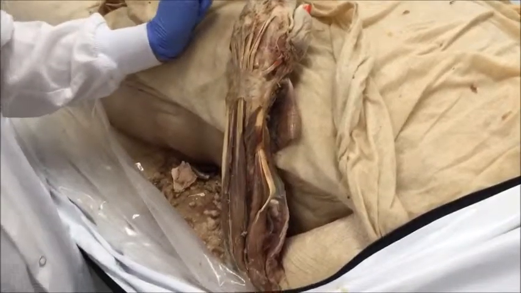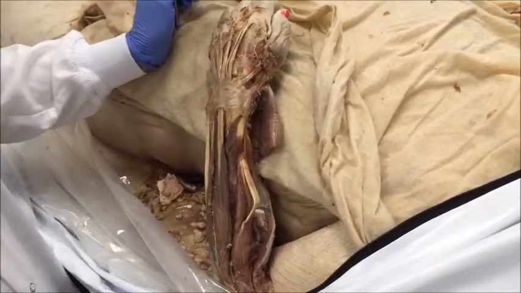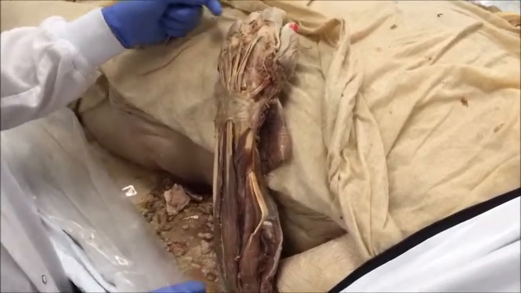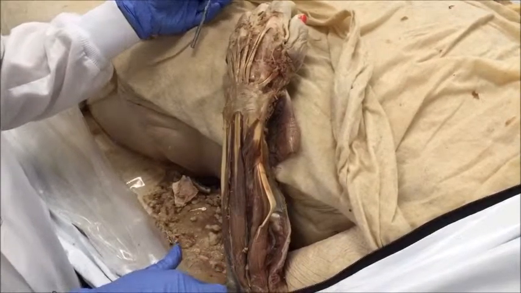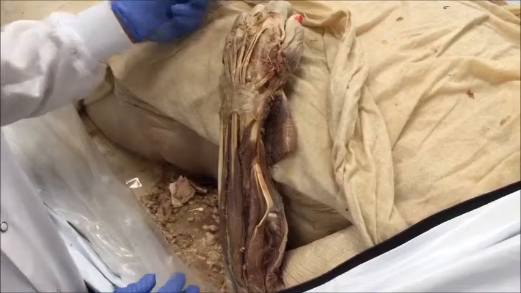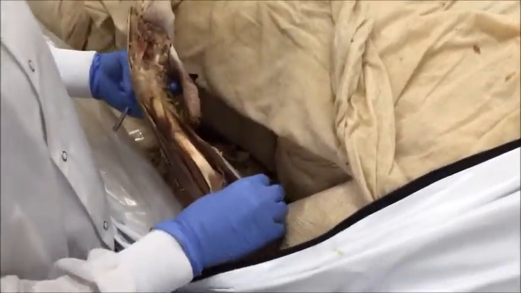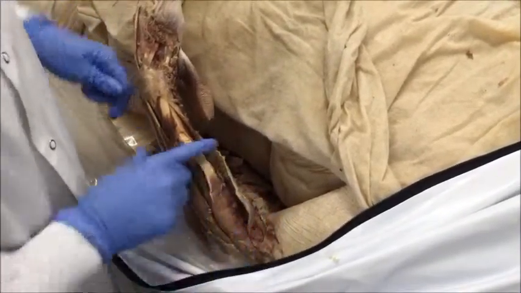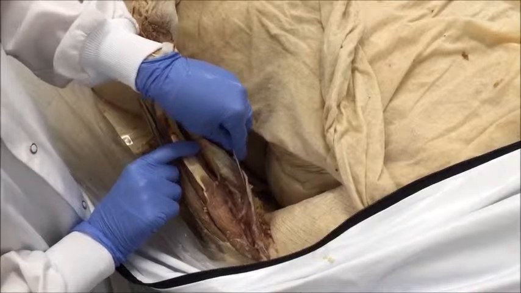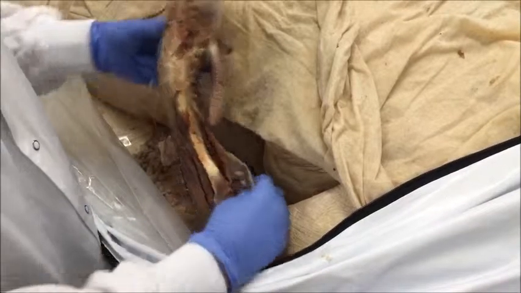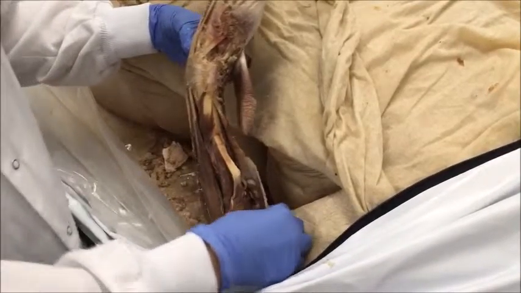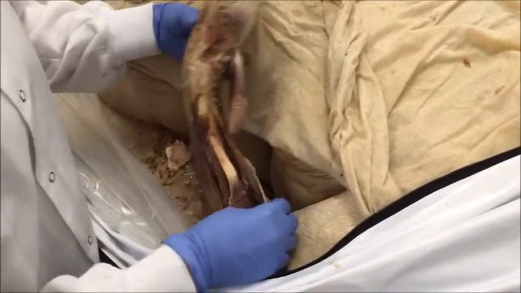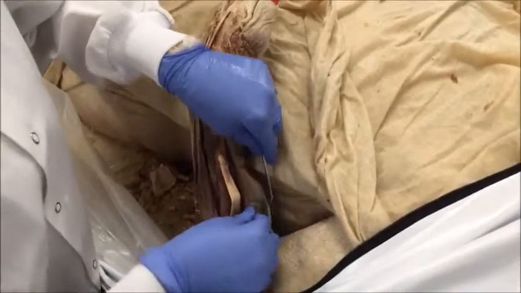Okay, so this is the posterior compartment of the forearm, or the dorsal part. Most of these originate on the lateral epicondyle of the humerus and are innervated by the radial nerve. This first is the brachioradialis right here. And this developmentally is an extensor, as most of these are. However, functionally it is a flexor. So this is the brachioradialis.